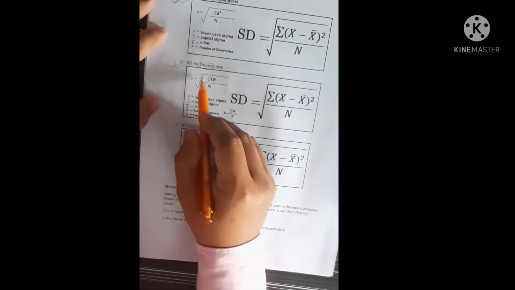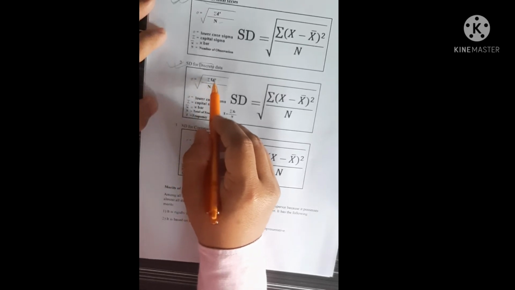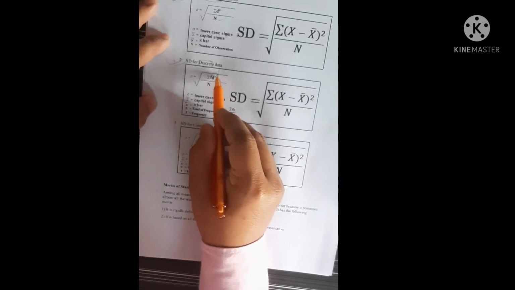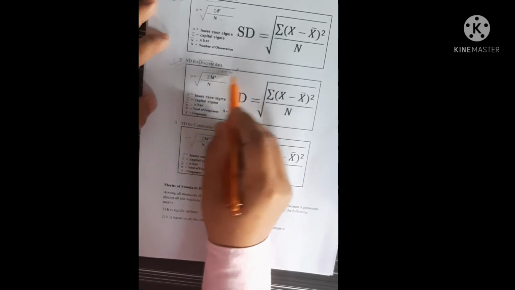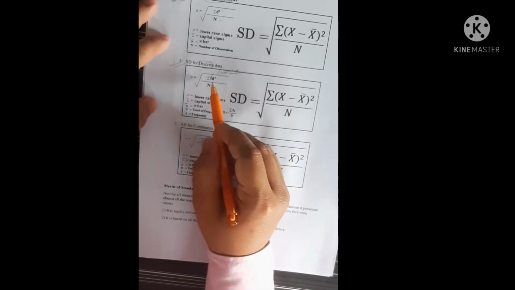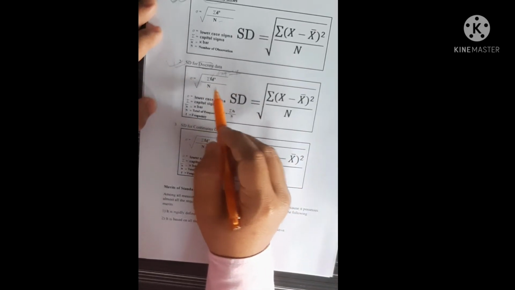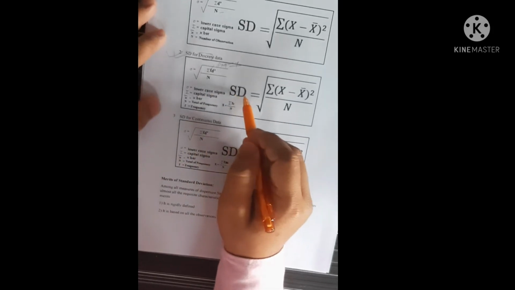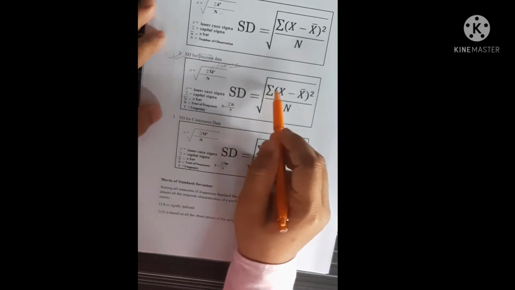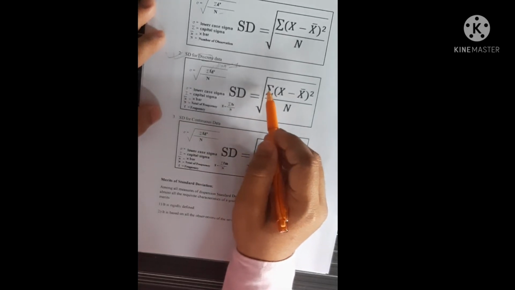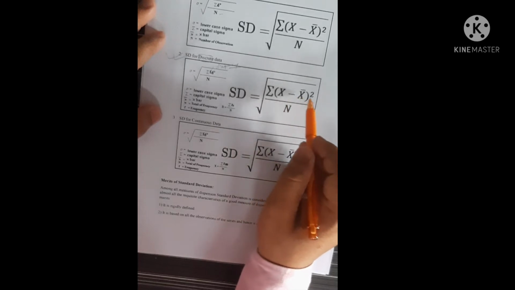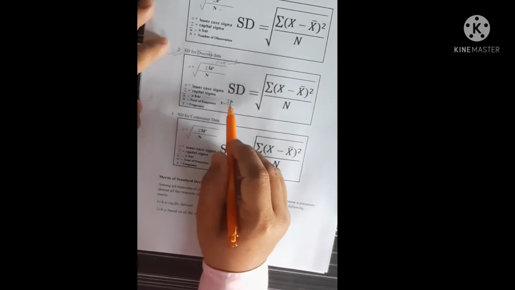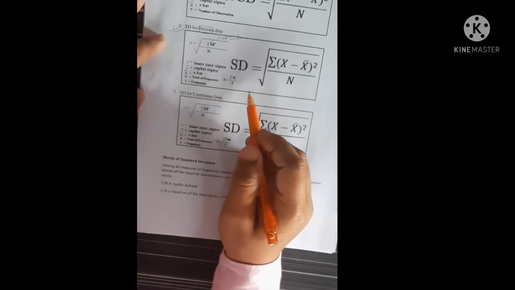Now sigma is equal to the root of summation f d square upon n. Here f is called frequency, and n is the number of observations. So SD, standard deviation, is equal to the root of summation of (x minus x bar) whole square upon n, number of observations, or x bar is equal to summation fx by n. We have also written it like that.